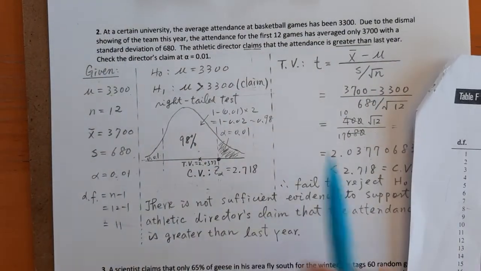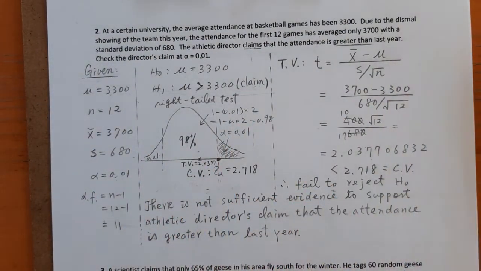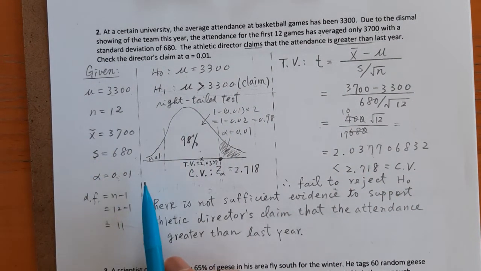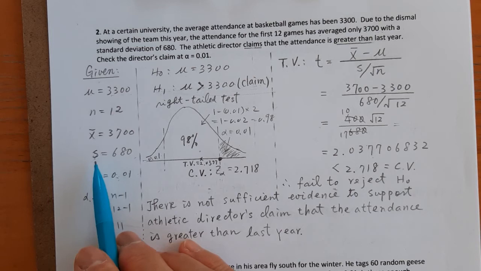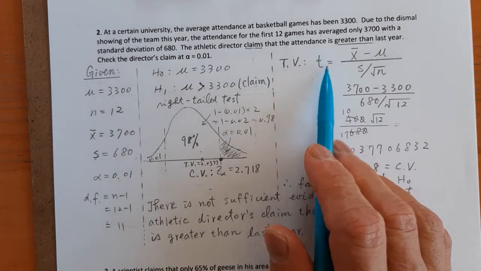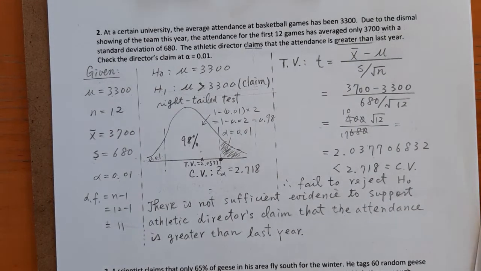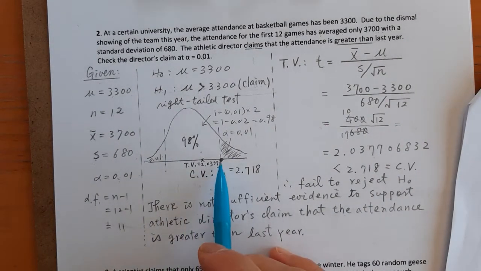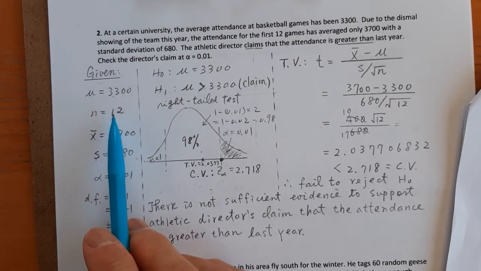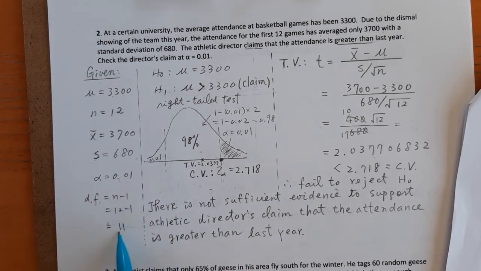Since s is given and population standard deviation sigma is not given, we will use the t-test. For the t-test critical value, we have to look at the degrees of freedom. n is 12, minus 1, so the degrees of freedom is 11.